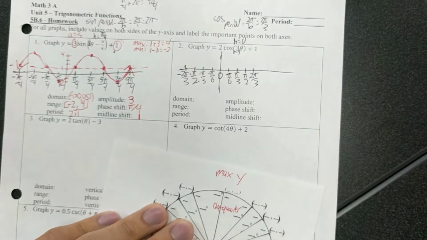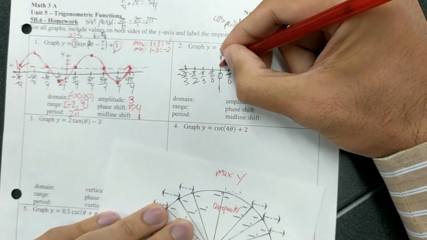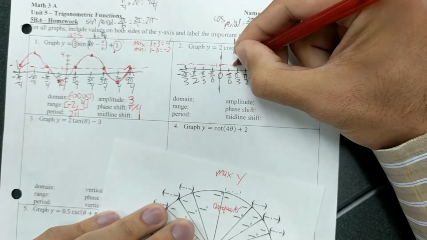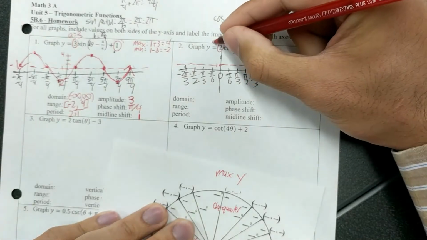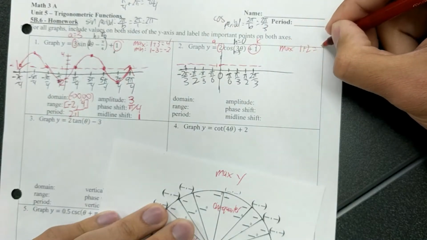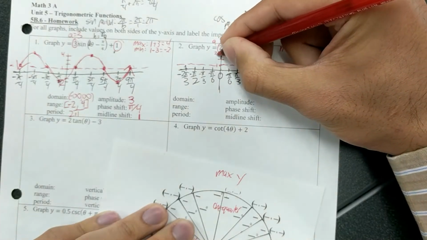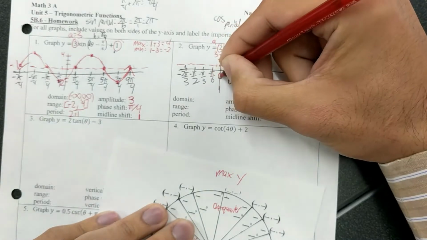Okay, so now for my y values, my k value is 1, so midline is 1, y equals 1. And then my a value is 2, so that means my maximum is 1 plus 2 or 3. And my minimum is 1 minus 2 or -1.